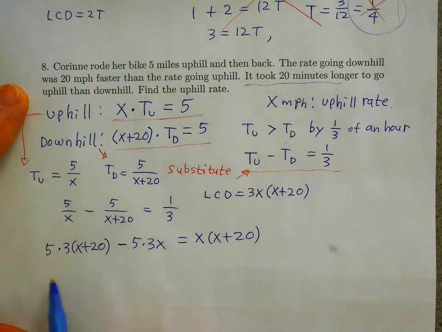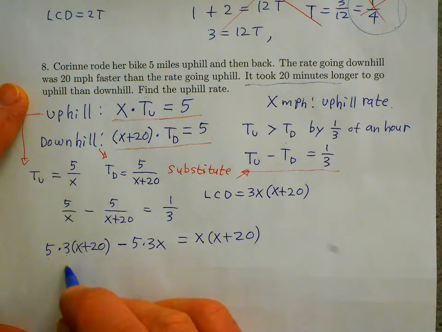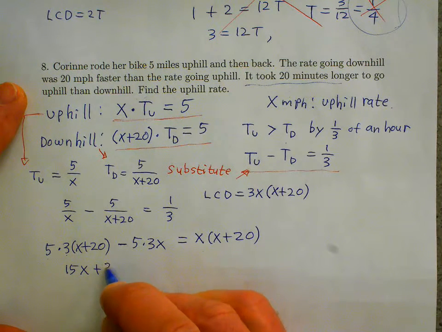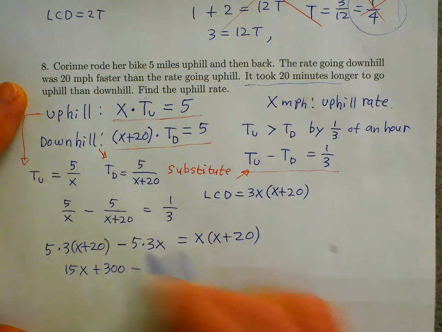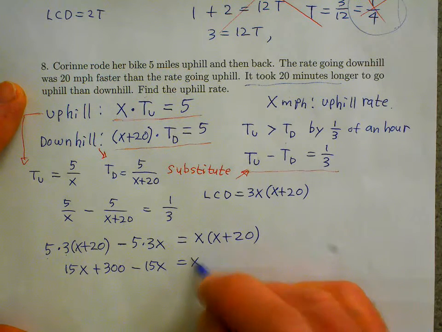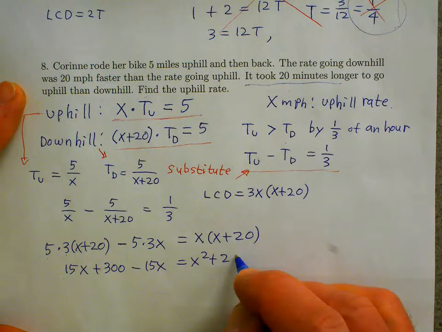Okay, so we multiply everything out. 5 times 3 is 15. So multiply 15 times x plus 20 to get 15x plus 300. And then minus 15x. On the right-hand side, we get x squared plus 20x.